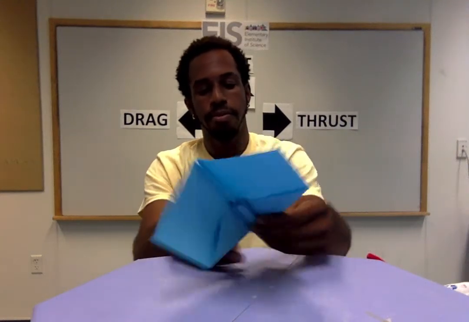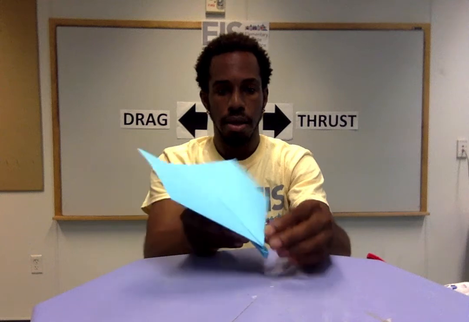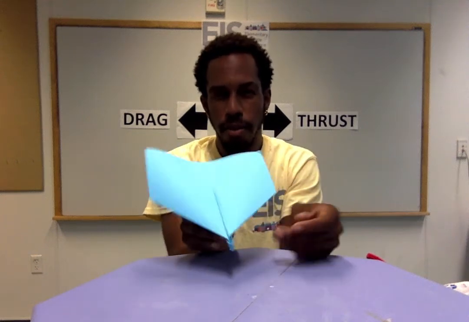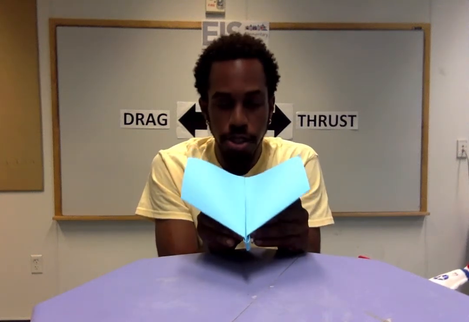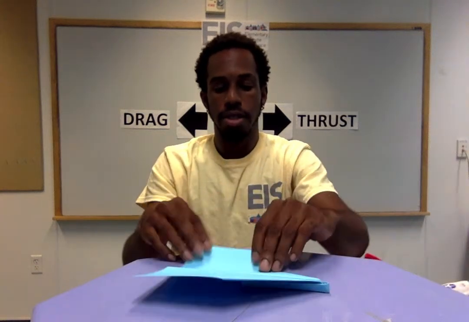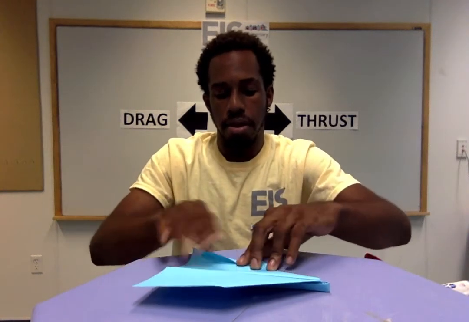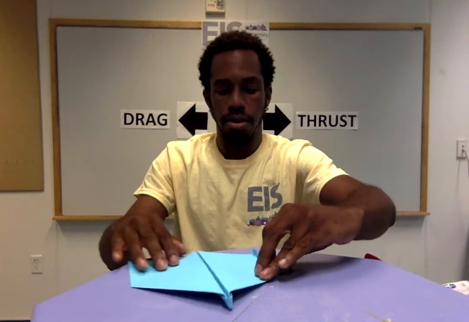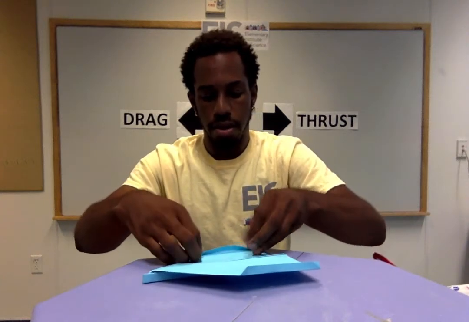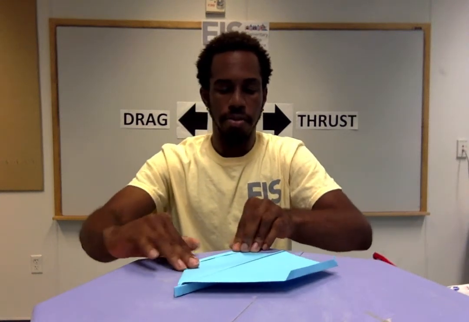And see that there? Now, you might want to make some minor adjustments with your glider. So we're going to add these on top of our wings to help it glide a little better.